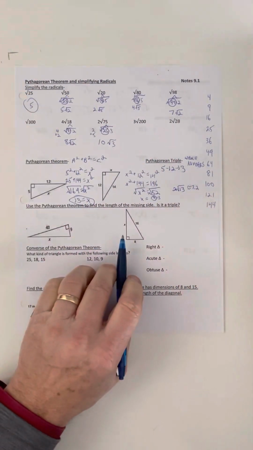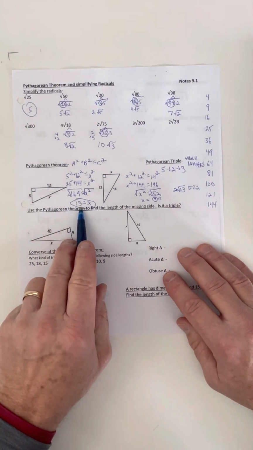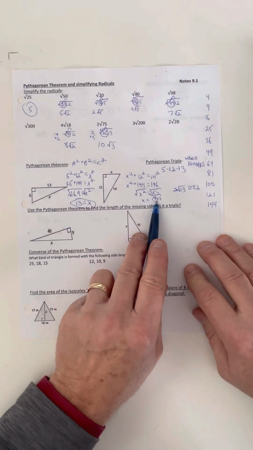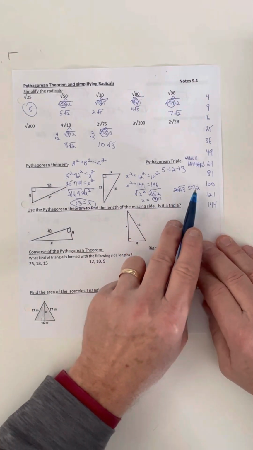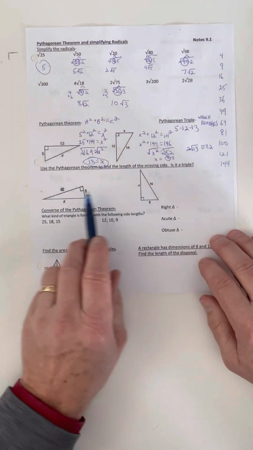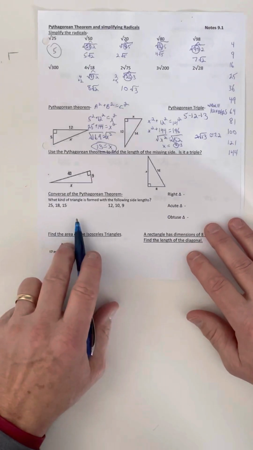So your job is to identify the perfect squares, the ones that come out to be a Pythagorean triple, and identify them. And if it's not a Pythagorean triple, then simplify the radical and get your decimal, get 2 answers, okay? Try to do these 2 now on your own. And then let's go to the next section.